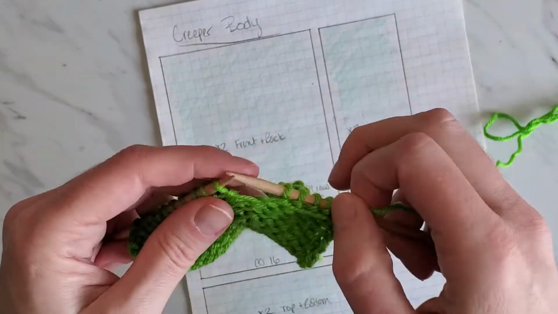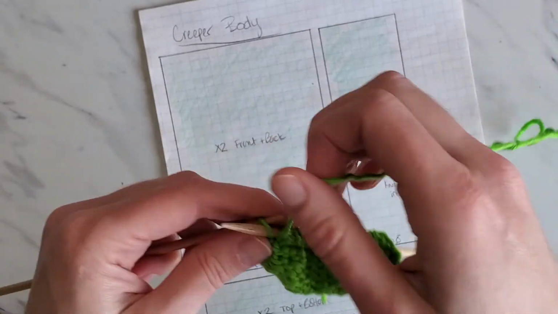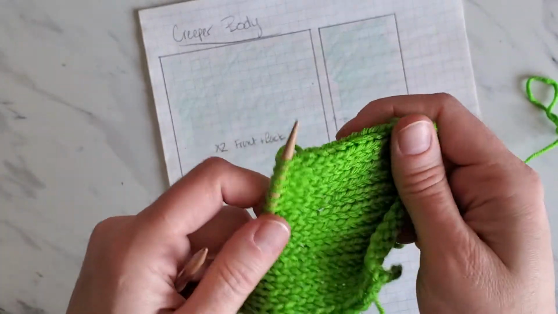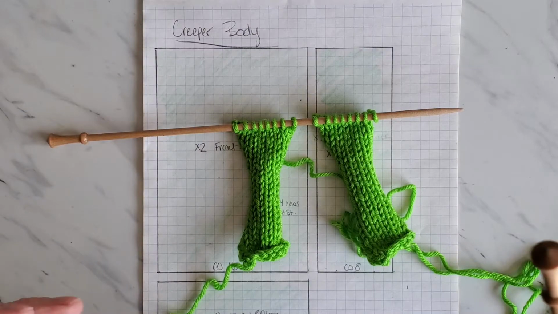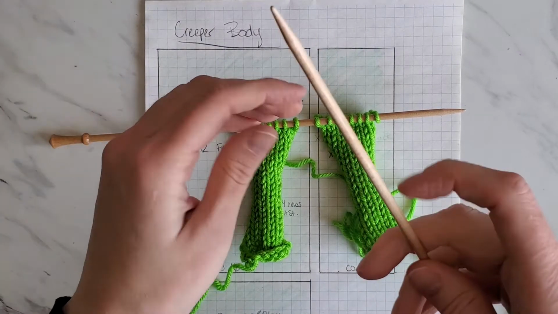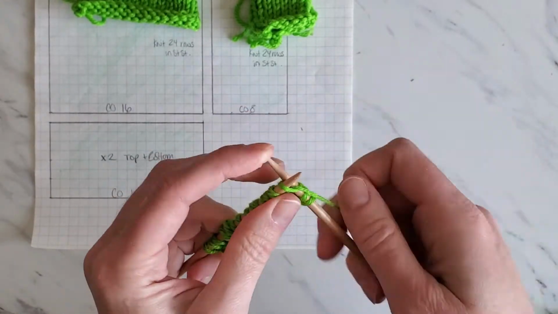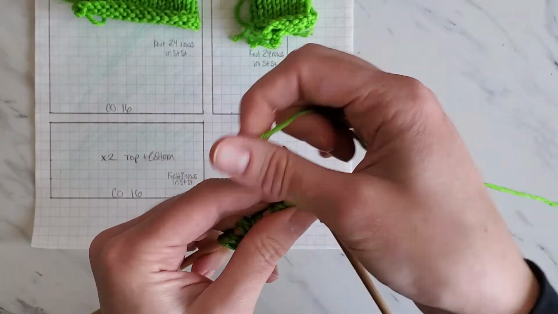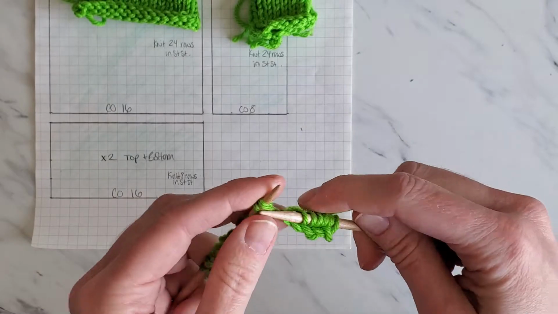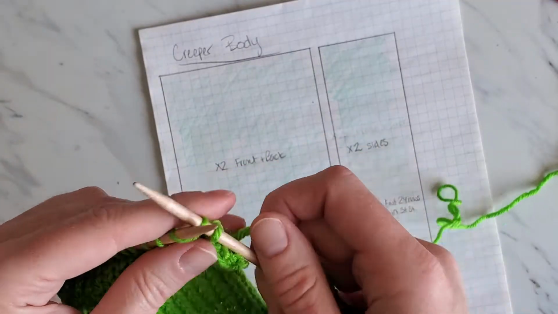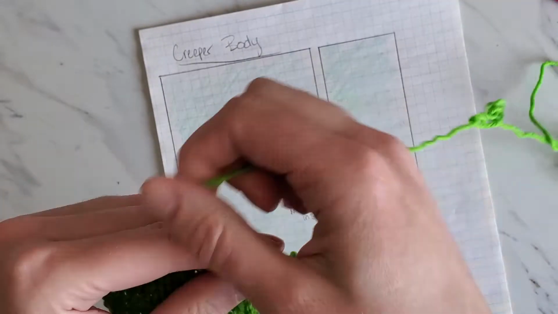For the front and back pieces, you're going to cast on 16 stitches and knit in stockinette stitch for 24 rows. The side pieces are casting on 8 stitches and knit for 24 rows. And for the top and bottom pieces, you'll cast on 16 stitches and knit in stockinette stitch for 8 rows. Every time you reach the end of a piece, you're going to cast off knitwise. If you haven't guessed it yet, I'm just making a bunch of knitted boxes that I'm going to stuff to make the creeper.